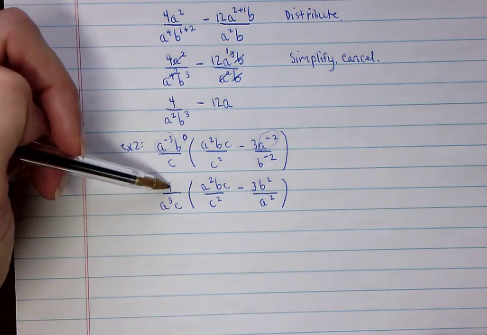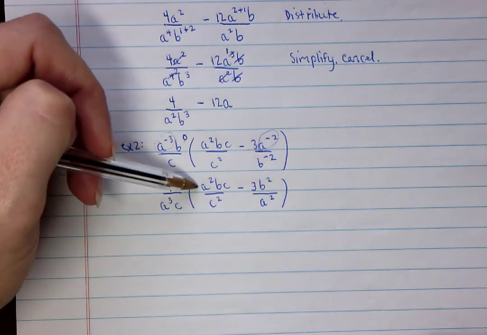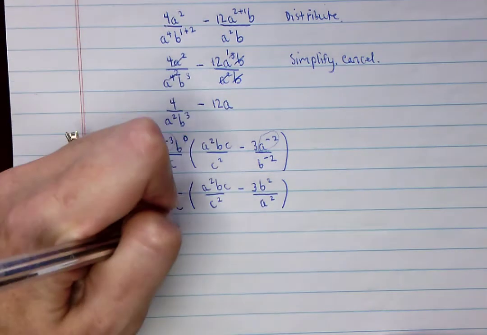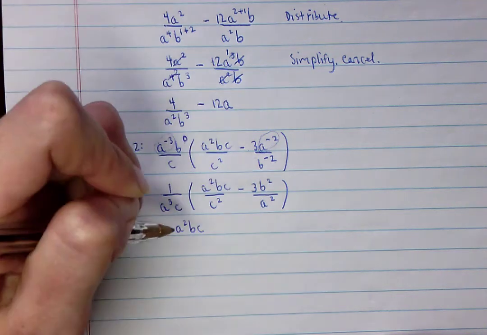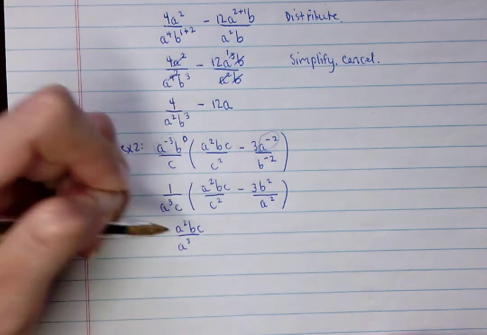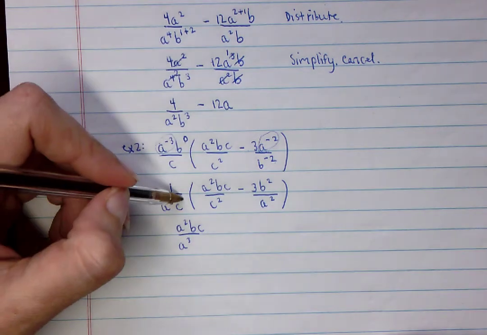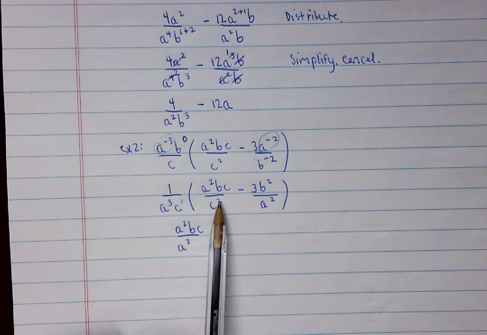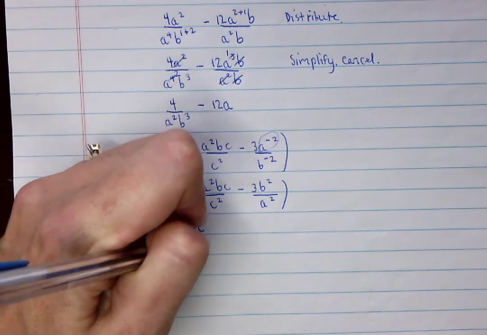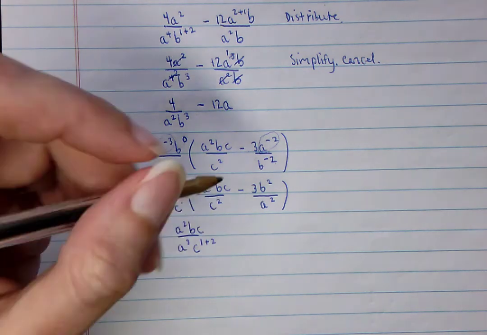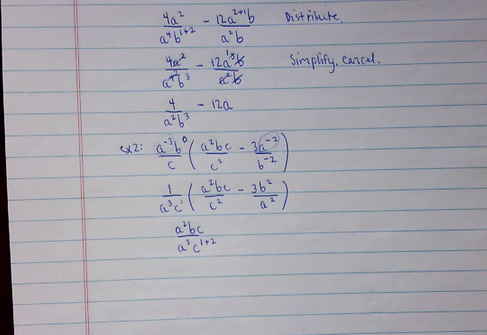So we're going to multiply. Really, this is a 1 out in front. If it's not written, it's a 1. So 1 times a squared bc is just a squared bc. On the bottom, I'm going to do a to the 3rd. And then here I've got c to the 1st, really. Okay? So remember, c to the 1st times c to the 2nd is c to the 1 plus 2. It's c to the 3rd. You've got 3 c's there altogether. And again, when you're multiplying powers, you add the exponents.